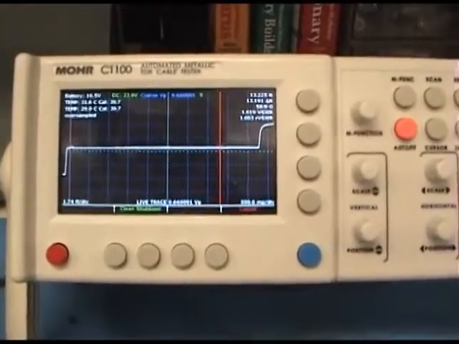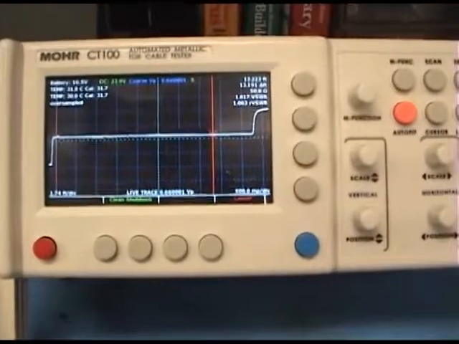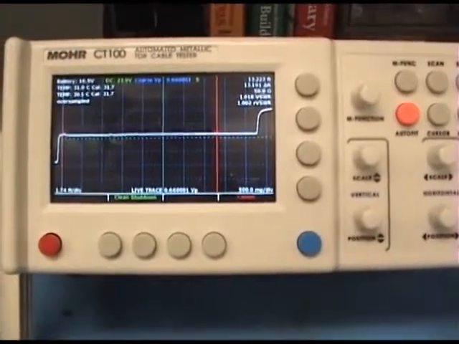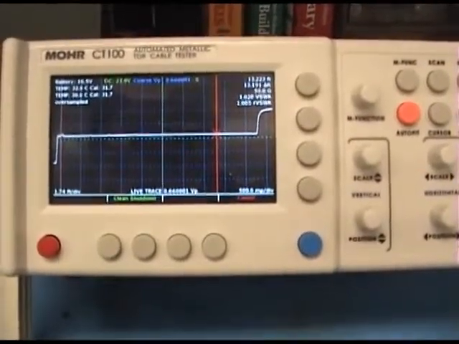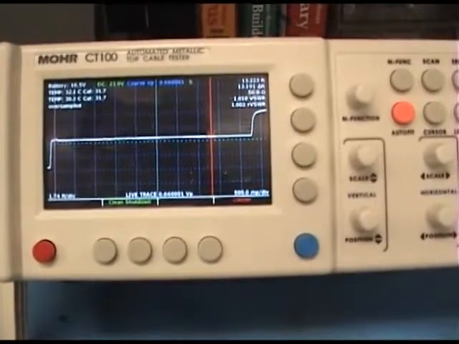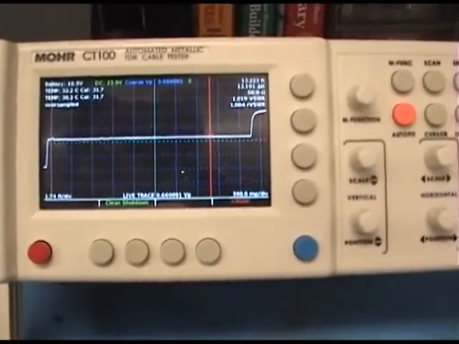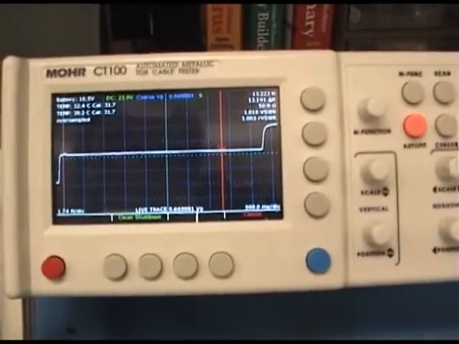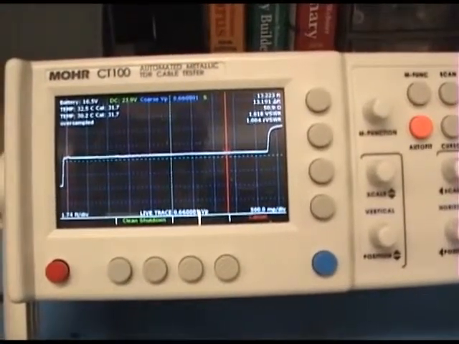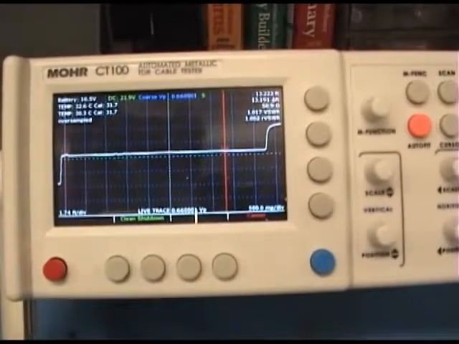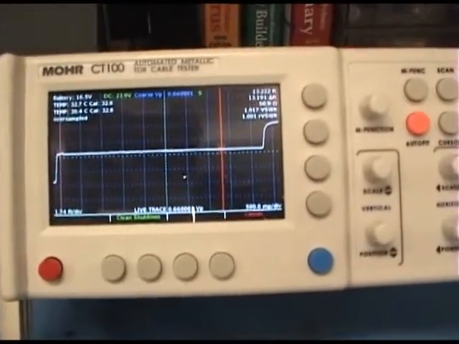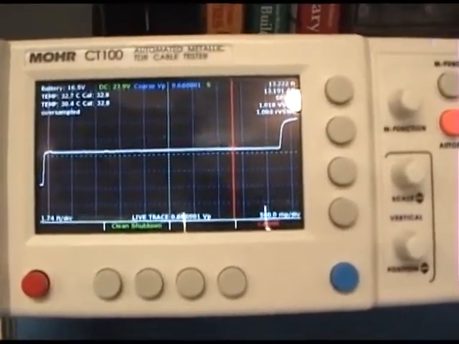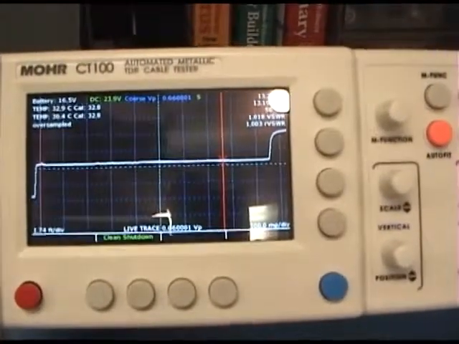Now, with a calculation of 16.88 feet and a rough physical measurement of 16.5 feet, we're only a couple inches off, so our calculation is pretty accurate. But let's see what a TDR tells us the length of the cable is.